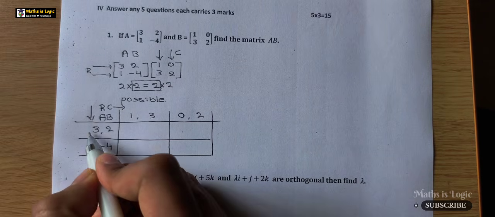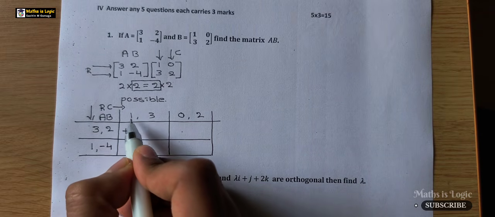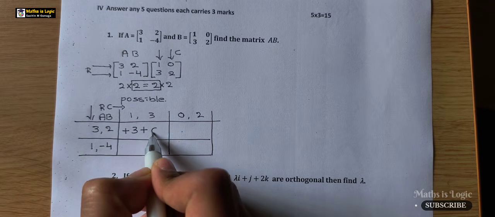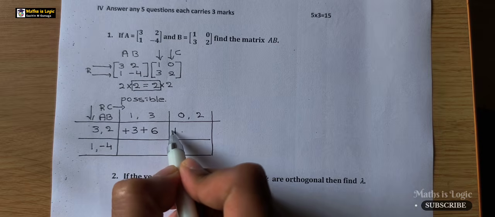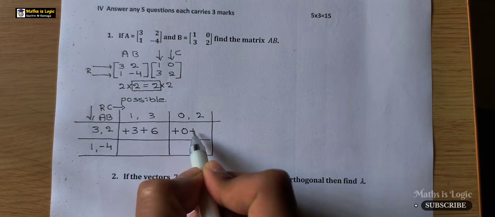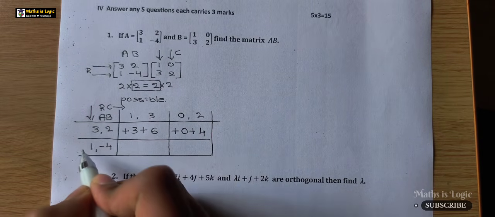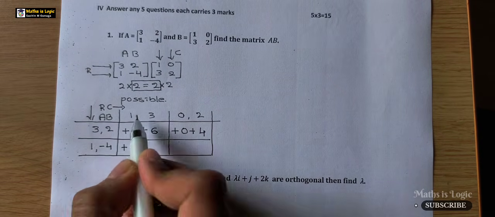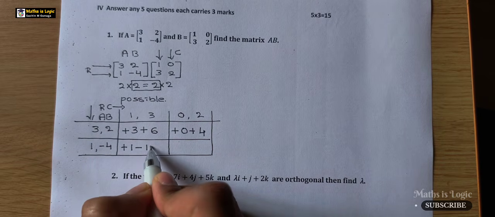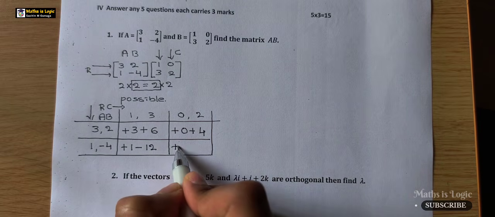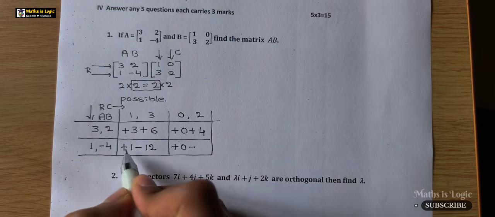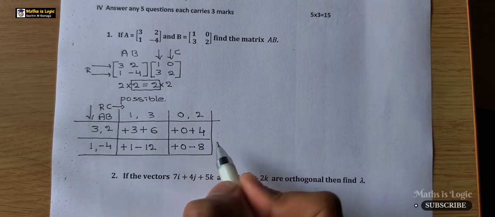Now multiply. Plus into plus is plus: 3 into 1 is 3; 2 into 3 is 6; 3 into 0 is 0; 2 into 2 is 4. Then 1 into 1 is 1; minus into minus, 4 into 3 is 12; 1 into 0 is 0; minus into plus is minus, 4 into 2 is 8.